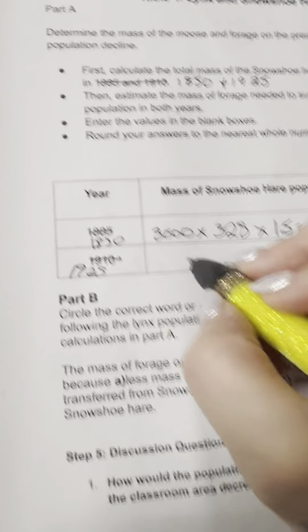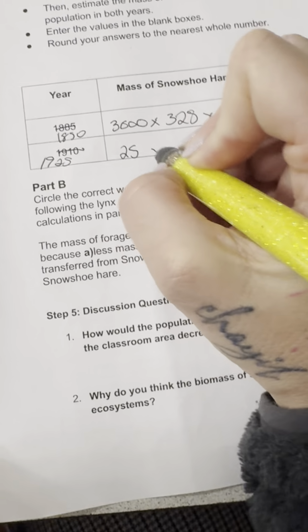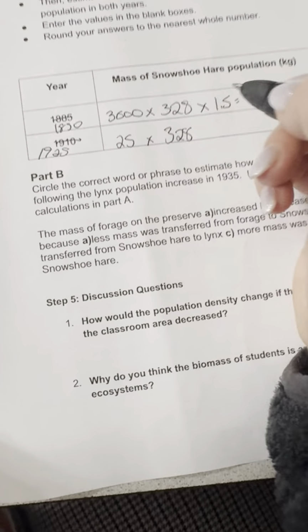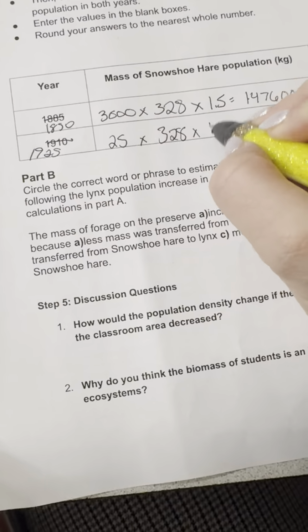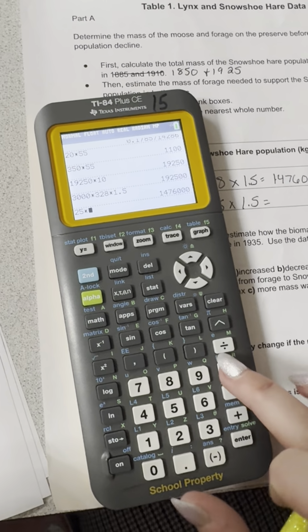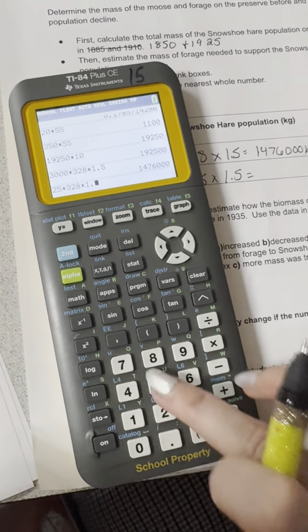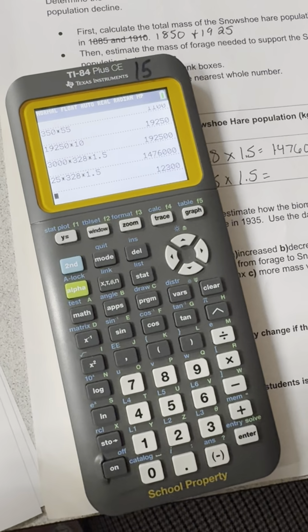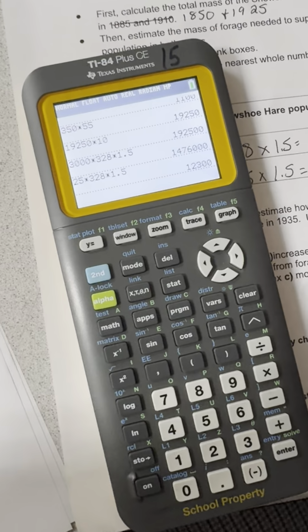So I do 25 times our area again, times the mass of each individual rabbit. So I do 25 times 328 times 1.5. That gives me 12,300.